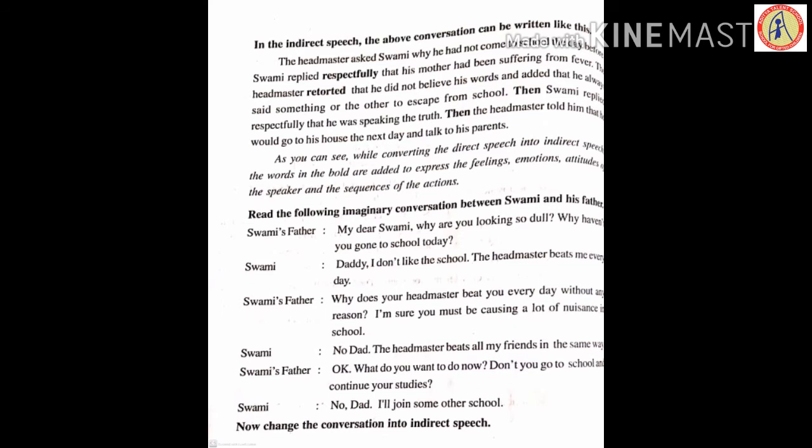Now, as you can see, while converting the direct speech into indirect speech, the words in bold are added to express the feelings, emotions, attitudes of the speaker and the sequence of the actions. So, go through once again regarding this conversation, then you will get clarity.